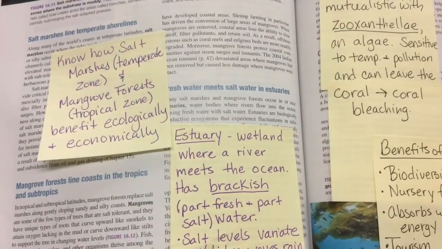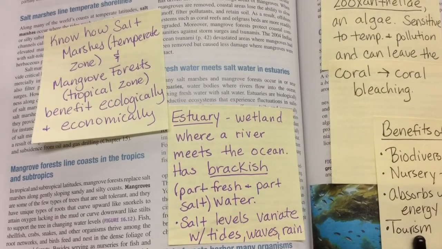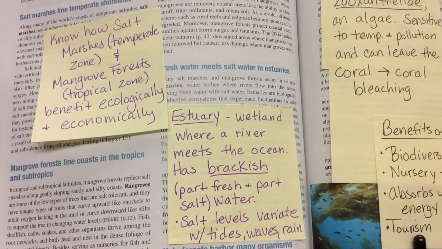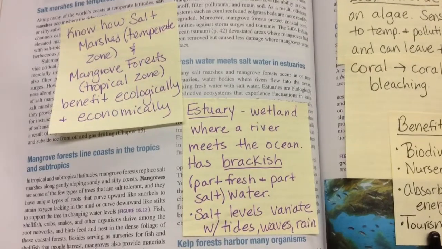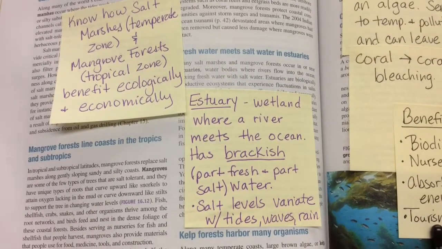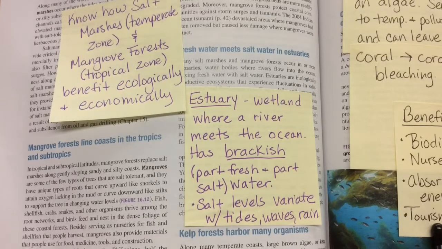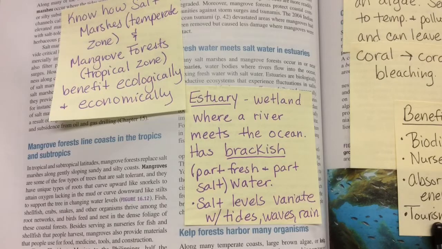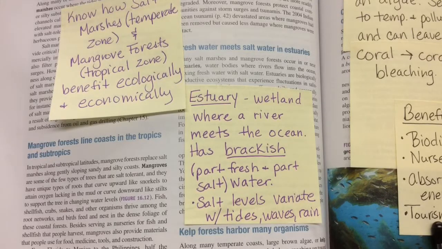You need to know that an estuary is a wetland where a river meets the ocean, and it has brackish water that's part salty, part fresh. Now, in an estuary, like a salt marsh or a mangrove forest, the salt levels vary. Sometimes the salt levels will be high when it's high tide or lots of waves. The salt levels will lower when there's lots of rain for fresh water to dilute the salt levels. So understand that.